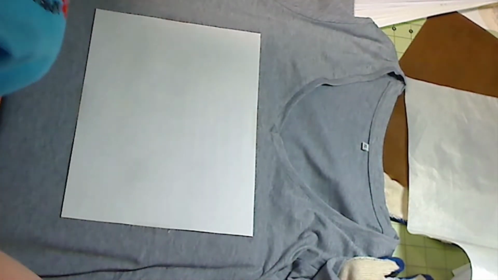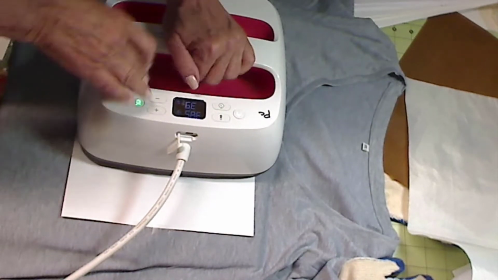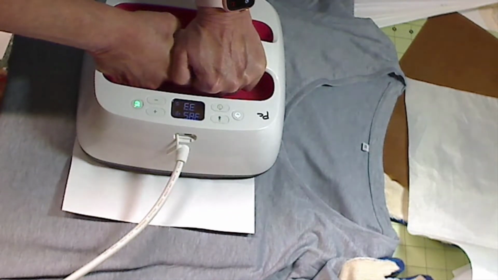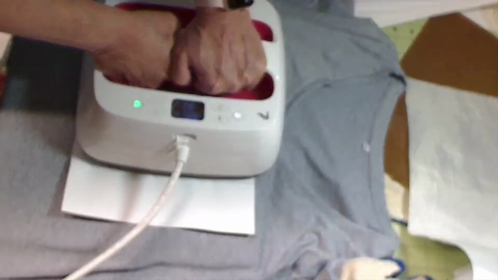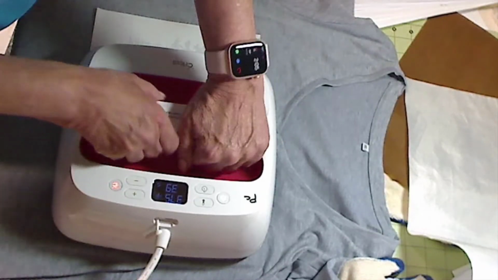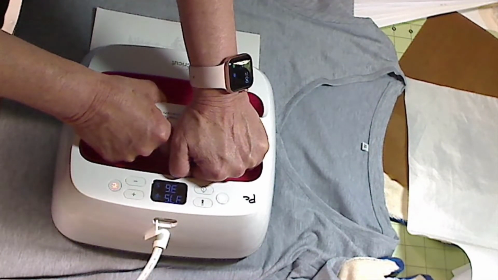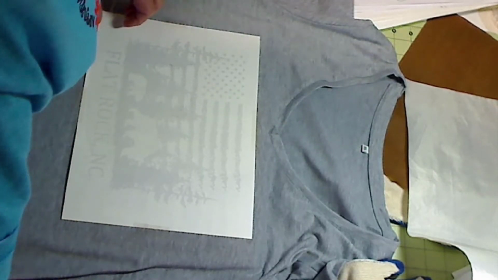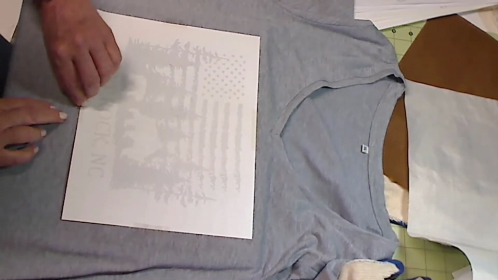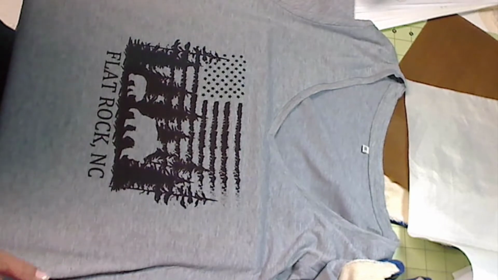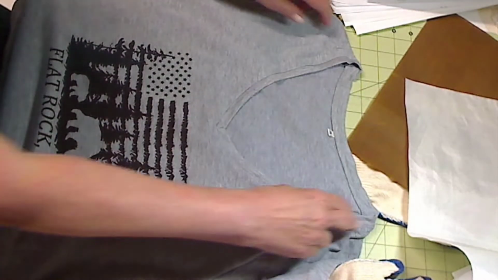Alrighty, here we go. 40 seconds. Okay, and then I'll move it over here and I'll do 40 more. Okay, it seems to have worked well. Oh yeah, look how nice. That's really cute. And there's my shirt.